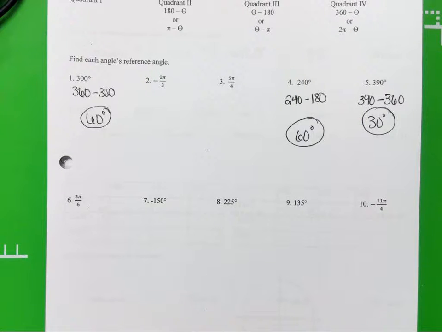Are we doing 270? Yeah, of 7, 8, 9. Alright. 270 is not on the right. Always the one on the x-axis. Always the ones on the x-axis. Every single time. Only those two.